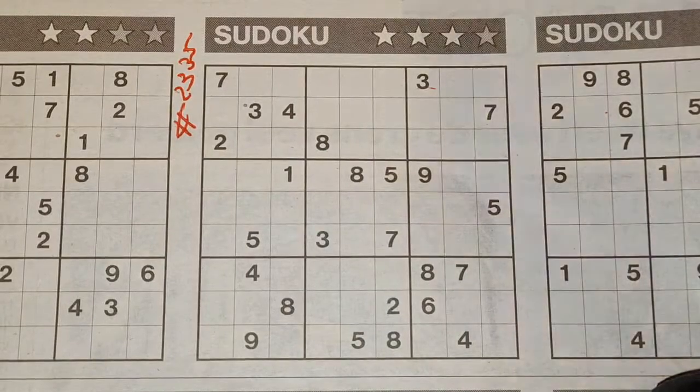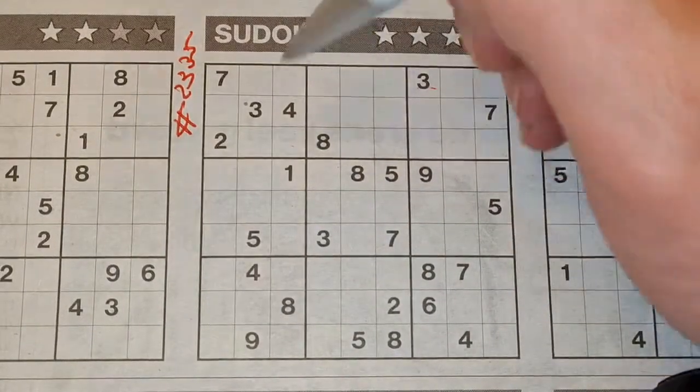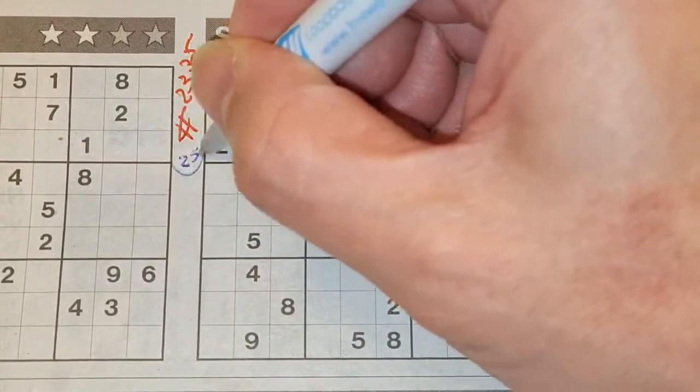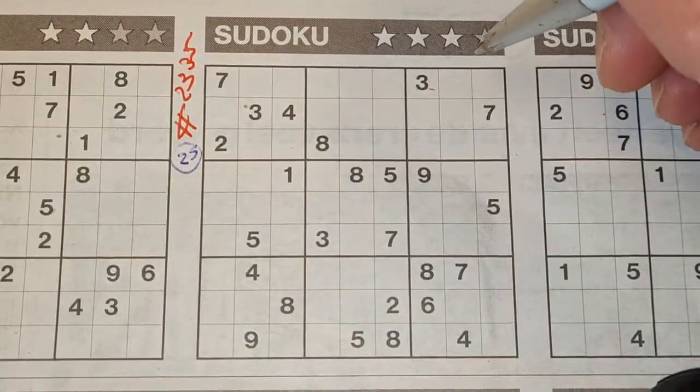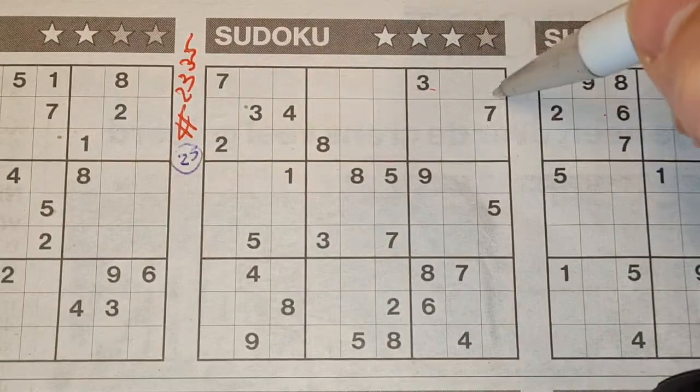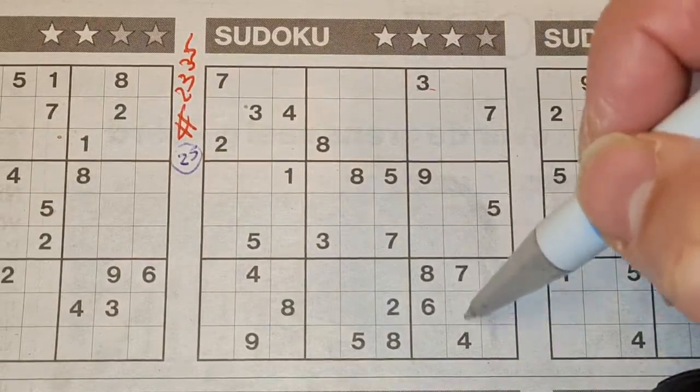Alright. And before I start, I always count the printed digits. The 3 stars always has 25 printed digits. So let's get started. 7 in this column, 7 in the column next.